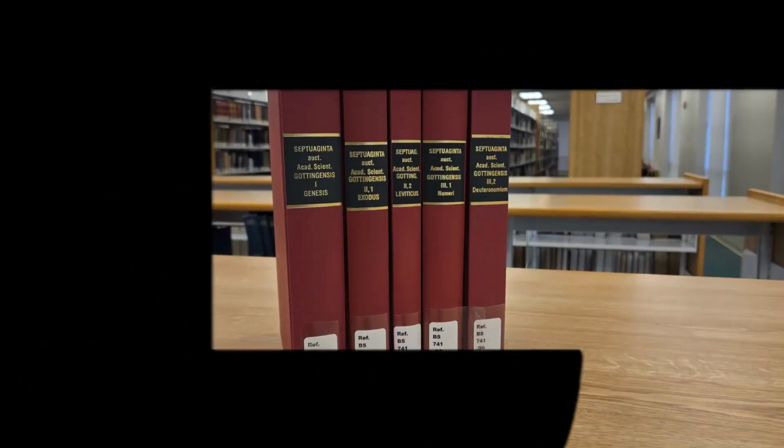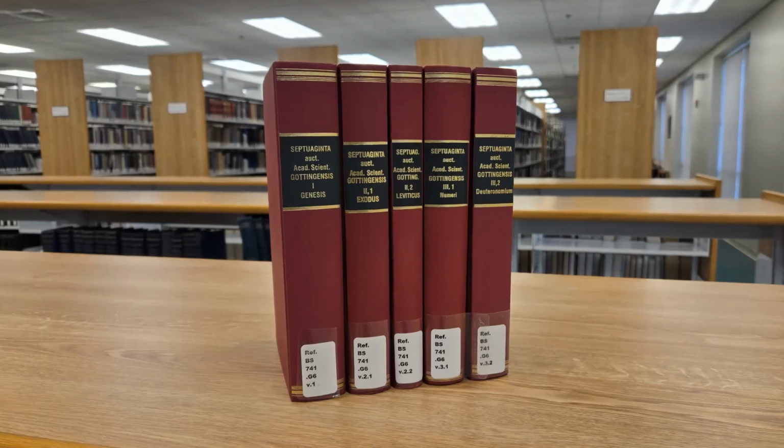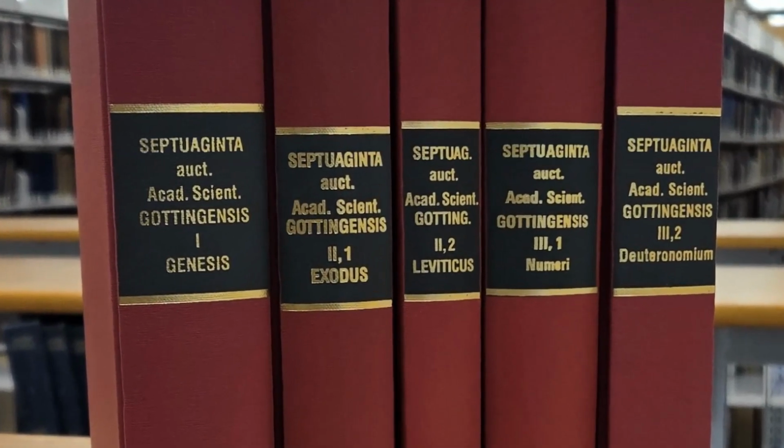But in this video and a few more to come, we're going to take a look at what is known as the Göttingen edition of the Septuagint. This is a picture of the first 5 books, and this is the main source for more rigorous study of the textual tradition of the Septuagint. We'll take a look at some of the other options that are available as well down the road, but in this particular video, we'll introduce what it is.